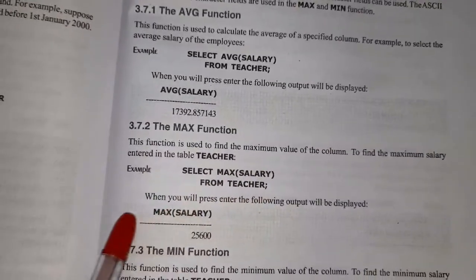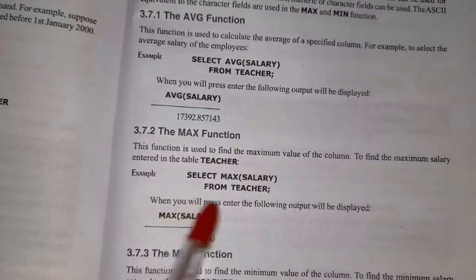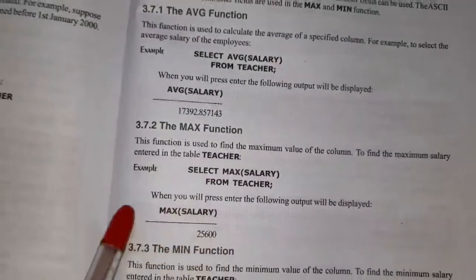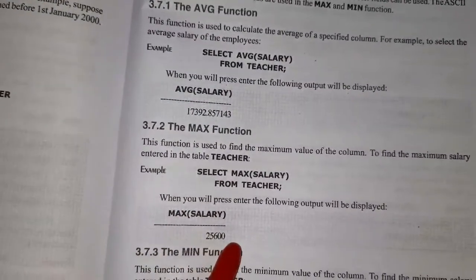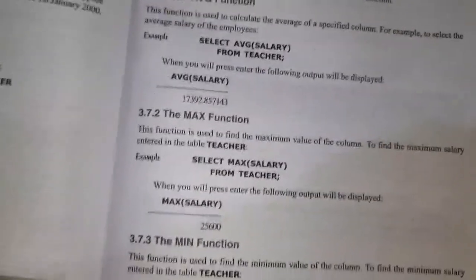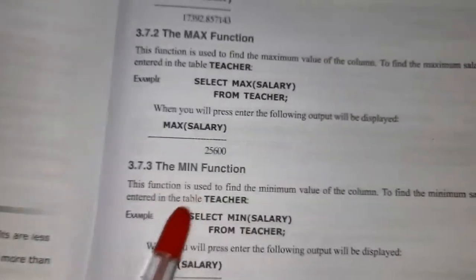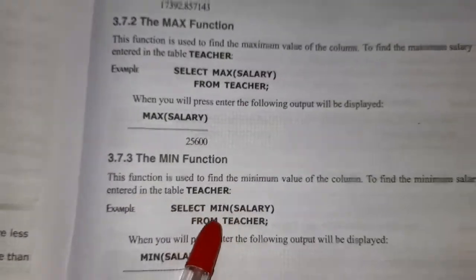That will display the teacher name and also the maximum salary, so you see how much that particular teacher is getting. This is how you use the max function. Similarly, you can use the min function to find out which teacher is getting the minimum salary.